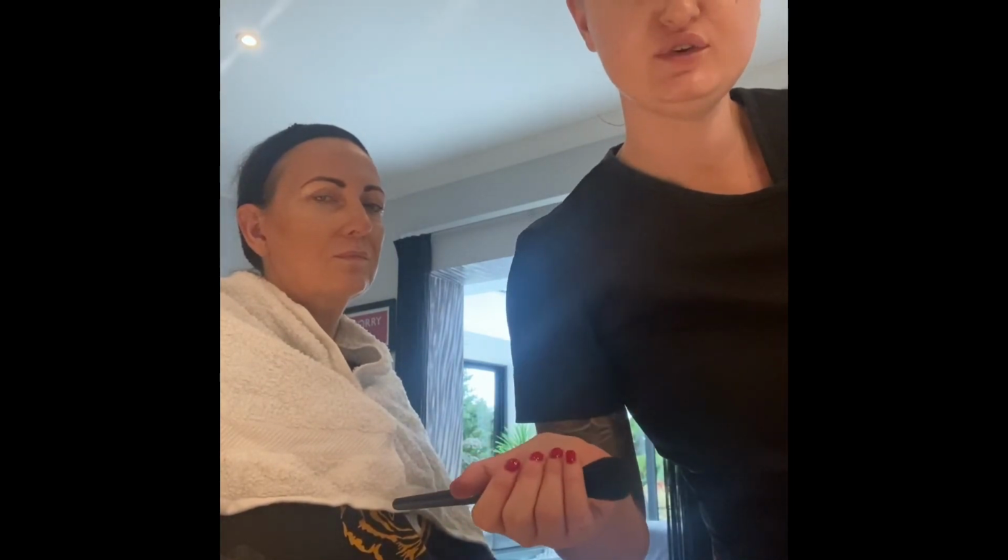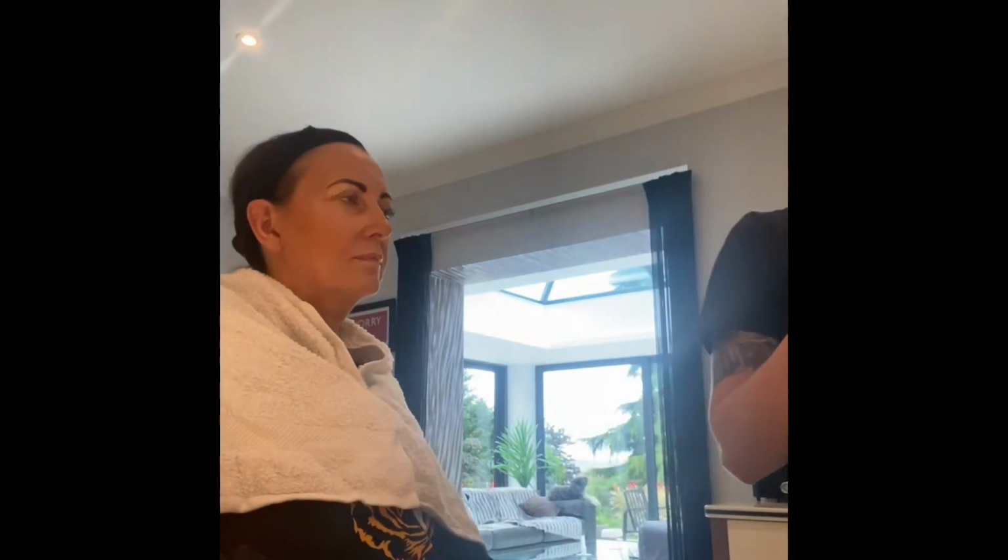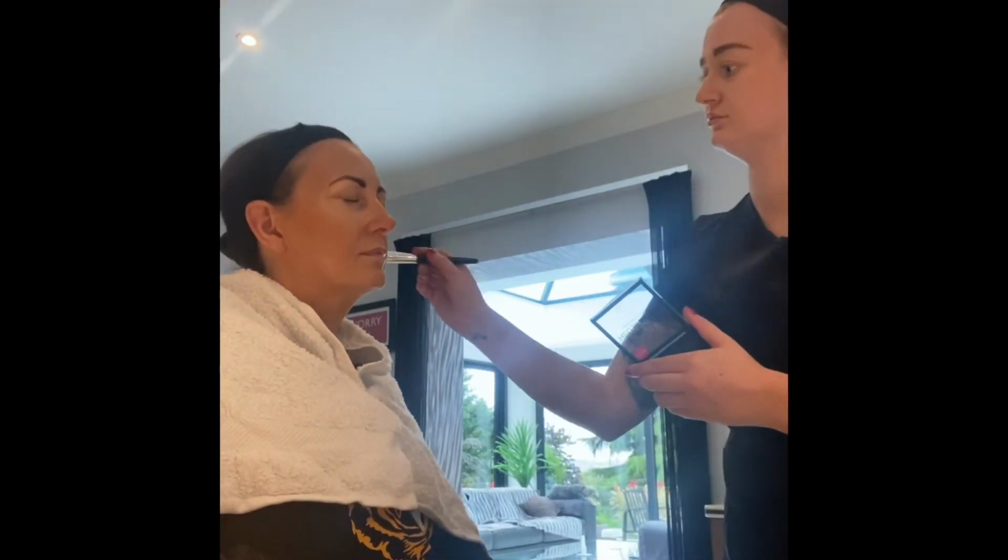Next, I'm going to apply some blusher to my client's cheekbones. Like I say, because she does have an oval face shape, there are no really facial correction techniques that need to be done, just a little bit of blusher to highlight the cheeks. So I'm going to use a powder blusher palette and use quite a light natural colour and just blush across the cheekbones.